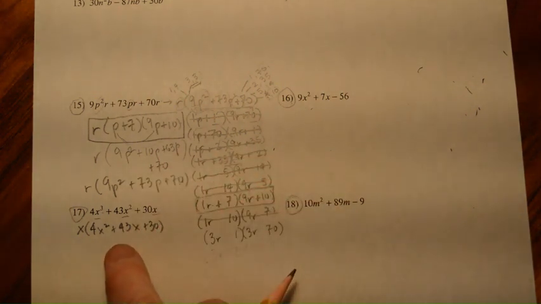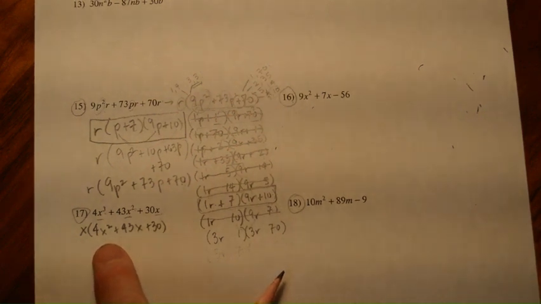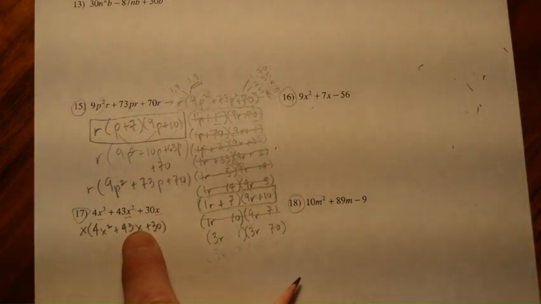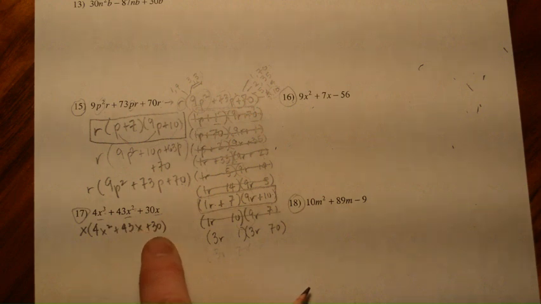Now I can say, oh yeah, that's definitely a harder general trinomial. I have that squared. The next one is half that big, it's a 1, and then the third term has no variable in it at all.